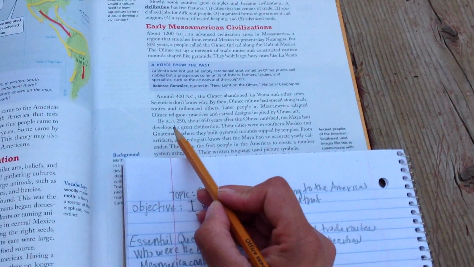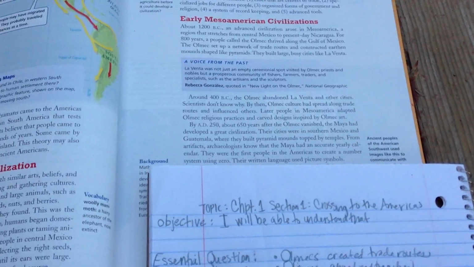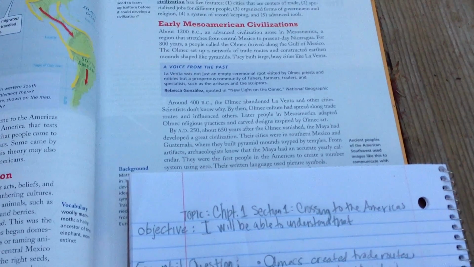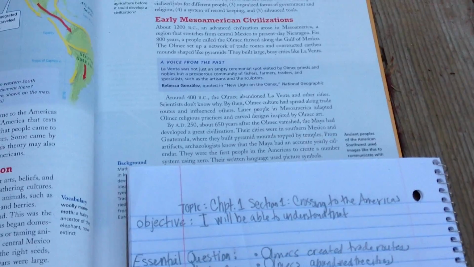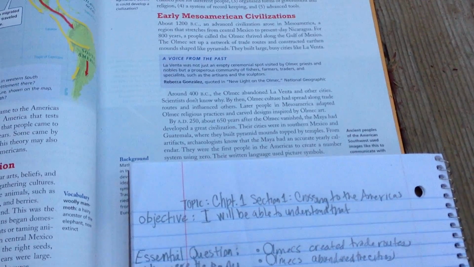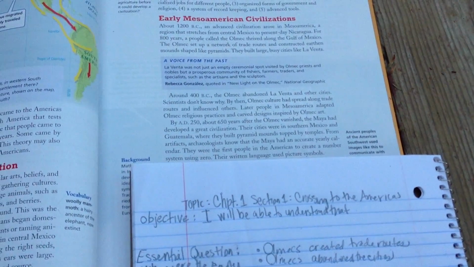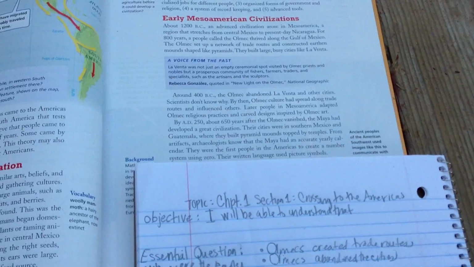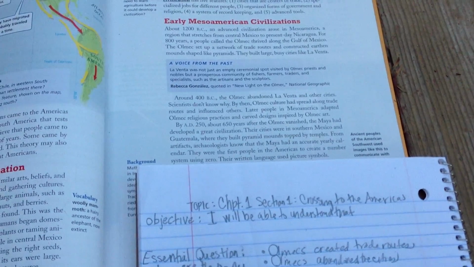Let's continue. By AD 250, about 650 years after the Olmecs vanished, the Maya had developed a great civilization. Their cities were in southern Mexico and Guatemala, where they built pyramid mounds topped by temples. From artifacts, archaeologists know that the Maya had an accurate yearly calendar. They were the first people in the Americas to create a number system using zero. Their written language used picture symbols.